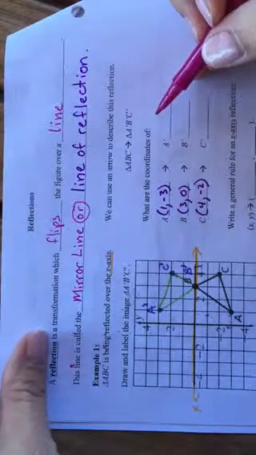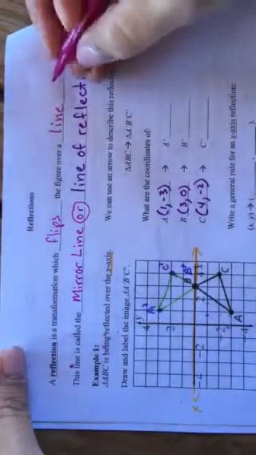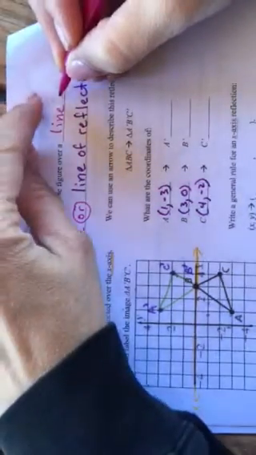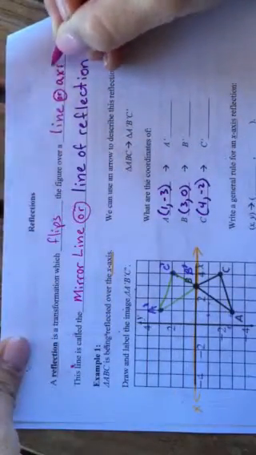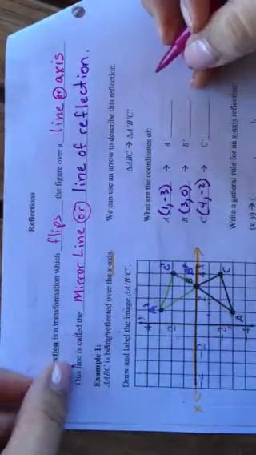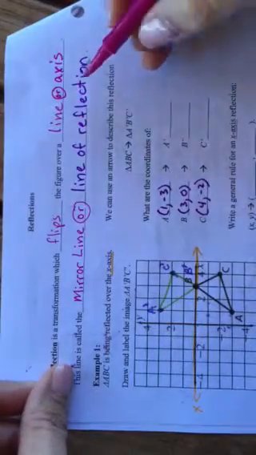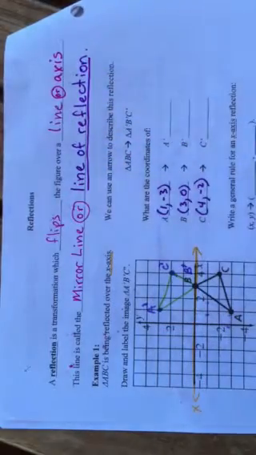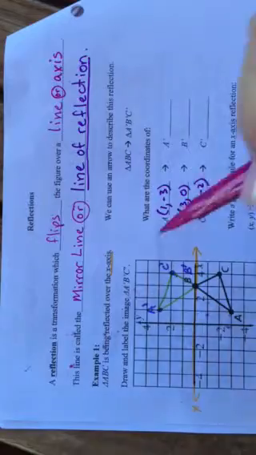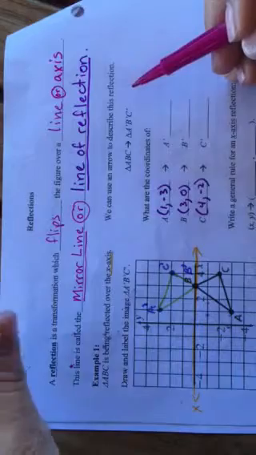So a reflection is a transformation which flips the figure over a line, or we could say axis as well. This line is called the mirror line or line of reflection. This line of reflection is probably used more commonly. However, you'll see mirror line in at least some of your notes this unit. So you should be familiar with both.